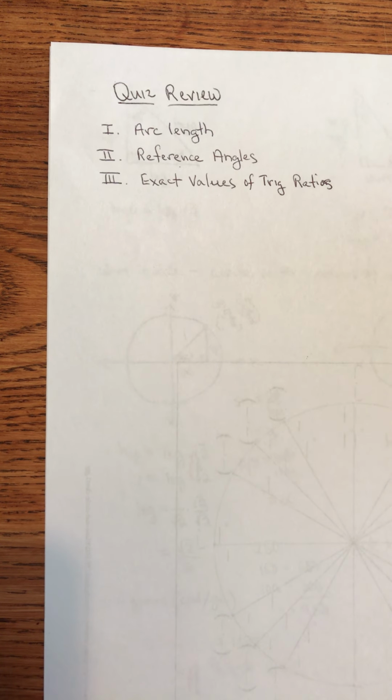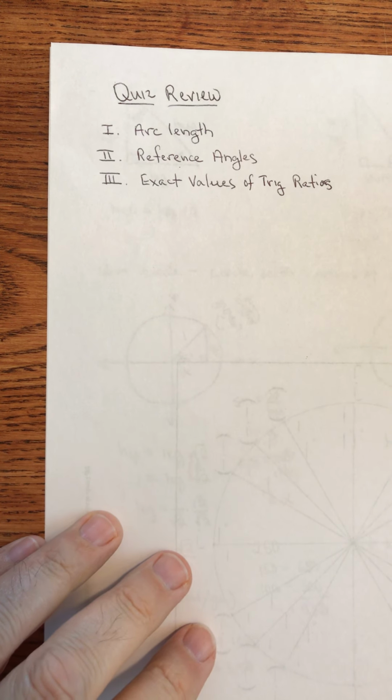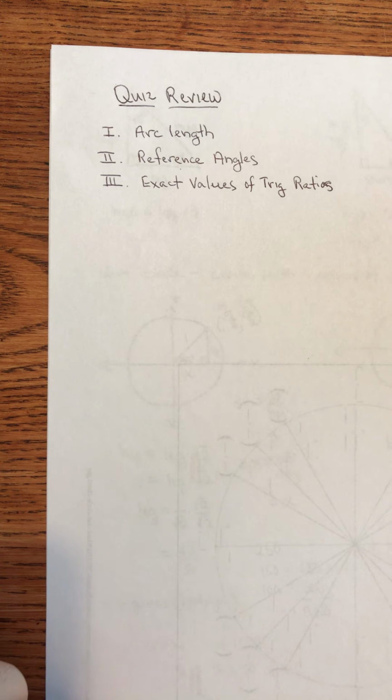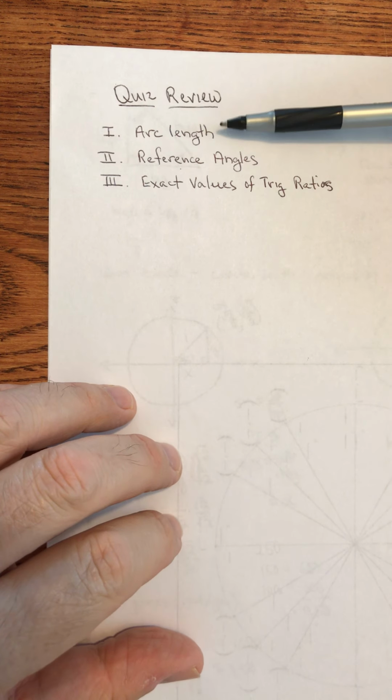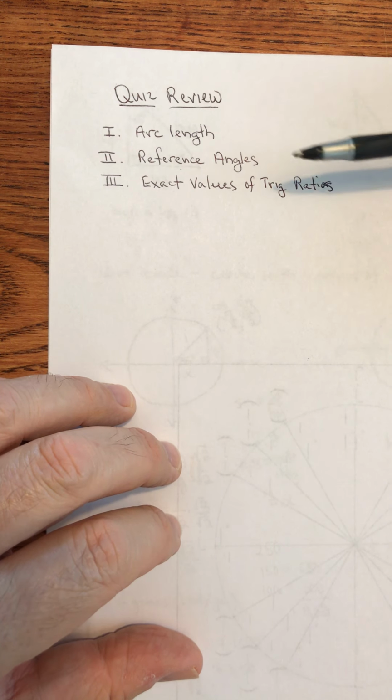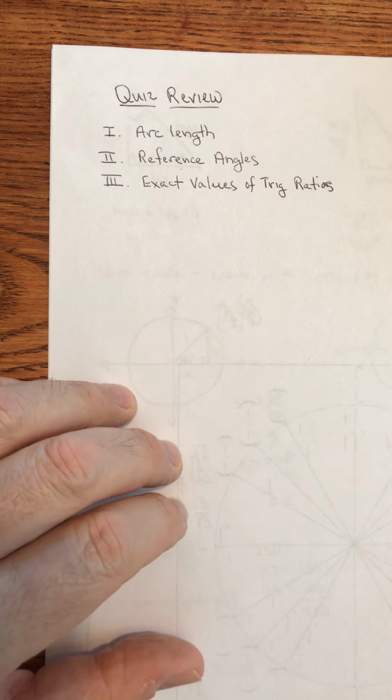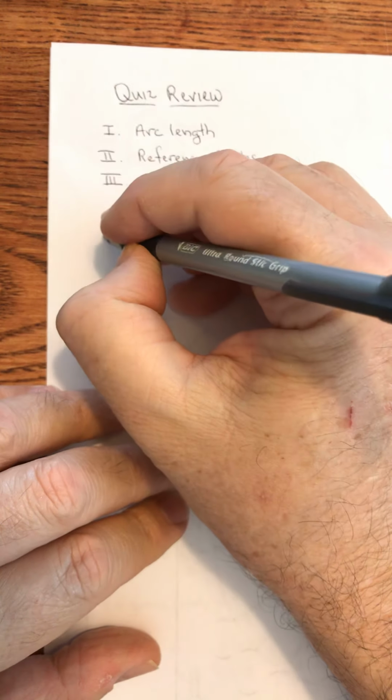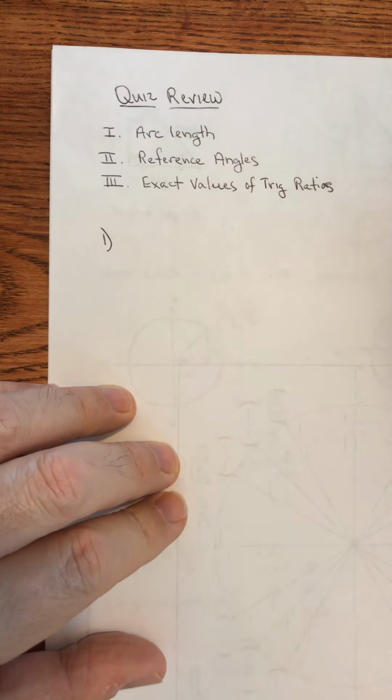All right, today all we're going to do is a little review for our quiz on Friday, which if you're watching this now is today. And this review is on arc length, reference angles, and exact values of trig ratios. So let's start with arc length.